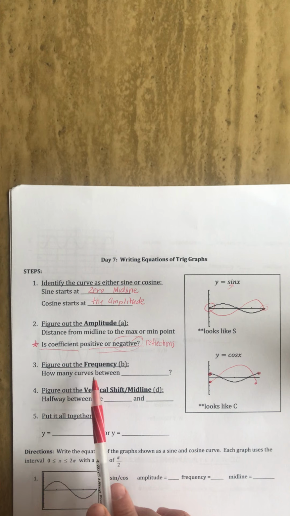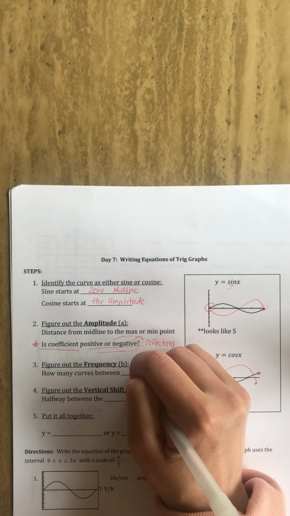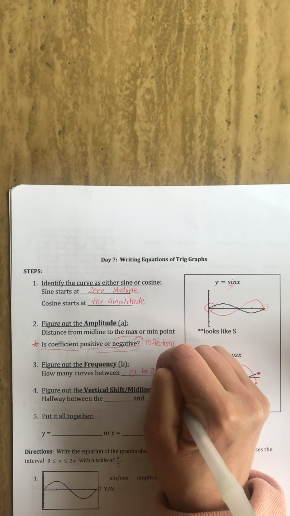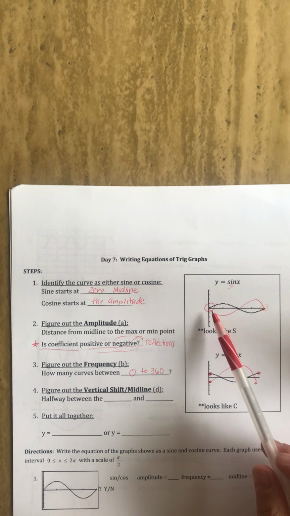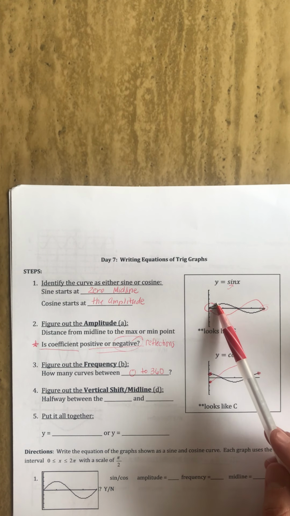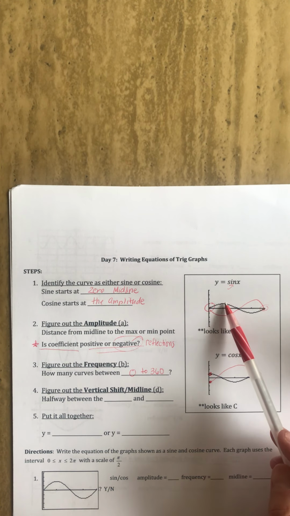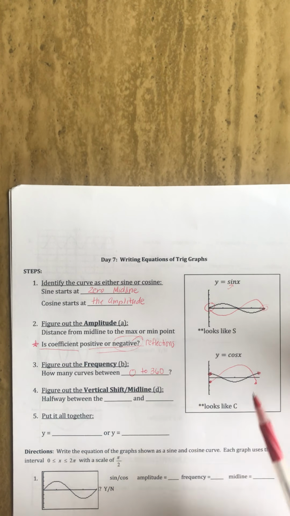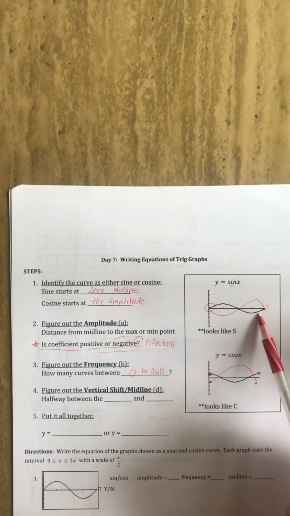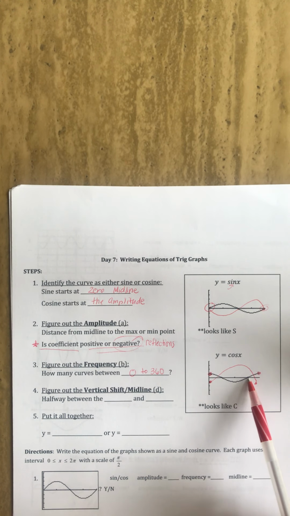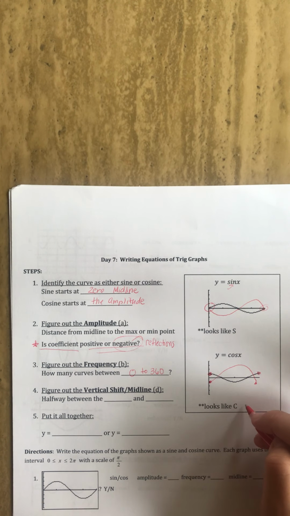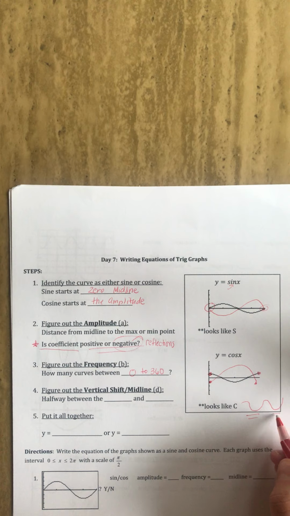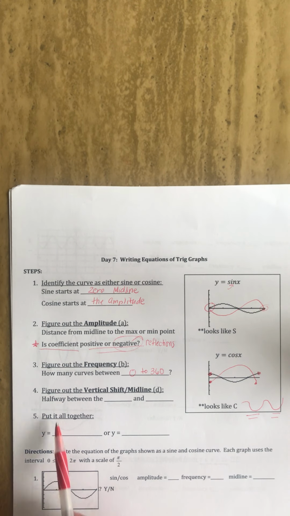How many curves between 0 to 360, okay? This is one curve, the 5 major points, 1, 2, 3, 4, 5, okay? So this right here is one curve or one cycle, and this one right here, again, is one curve. So if you see something like cosine and you see 1, 2, that would have a frequency of 2.